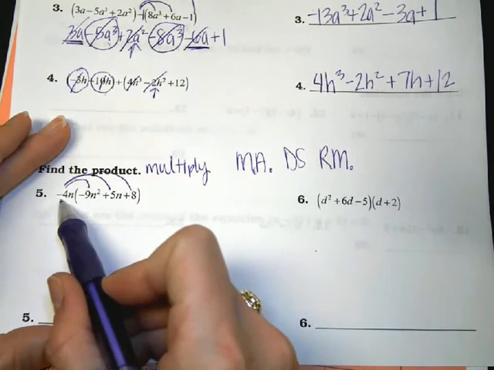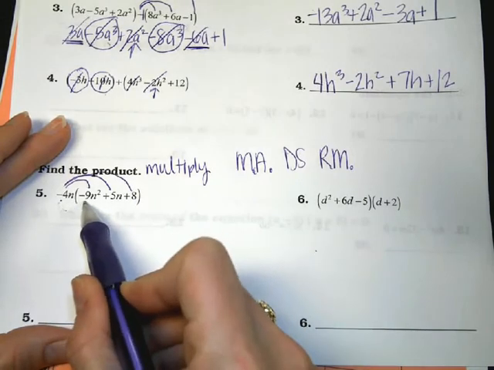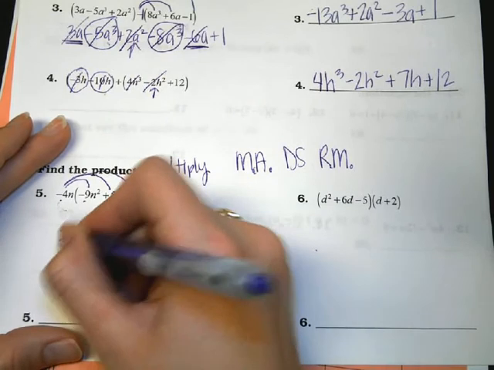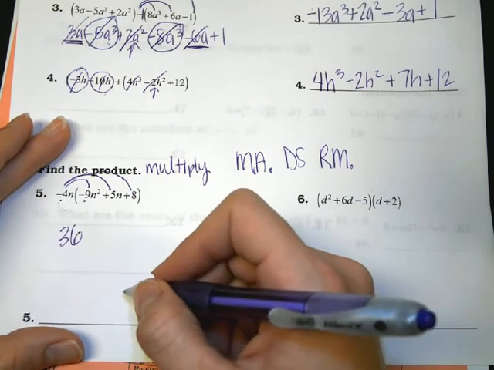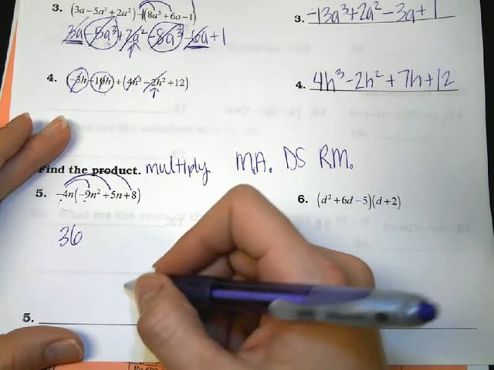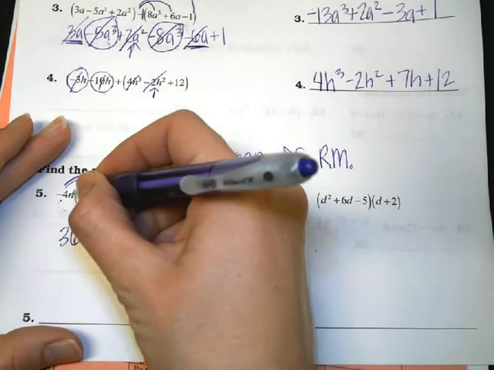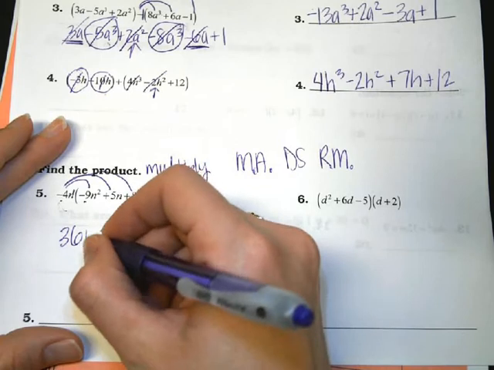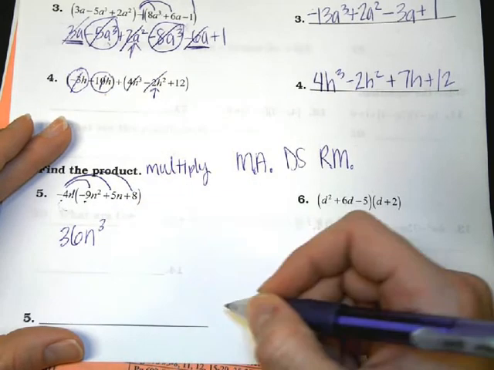Multiply the whole numbers just like normal. What is a negative 4 times a negative 9? It's a positive 36. Then I multiply the n's. N to the first power times n to the second power. I'm going to add those powers and I get n to the third power.